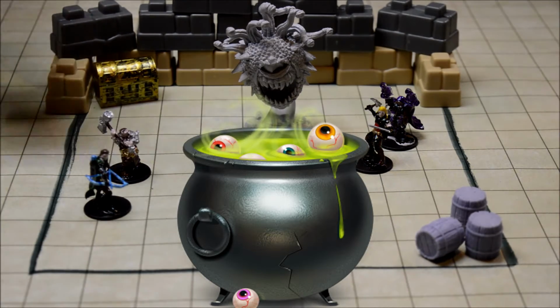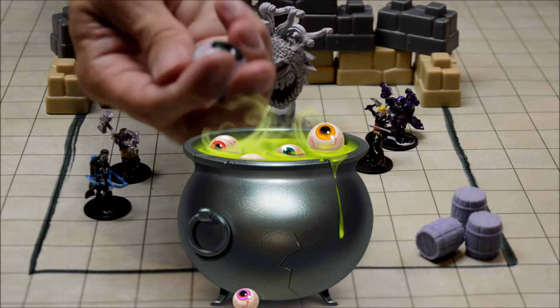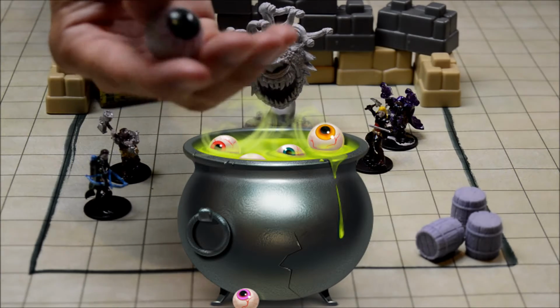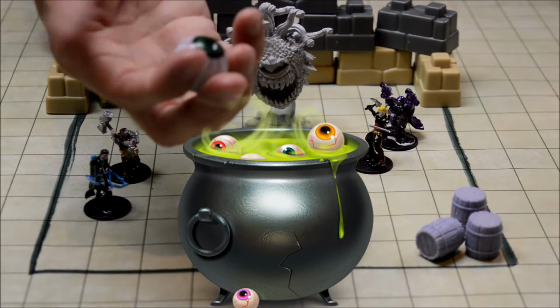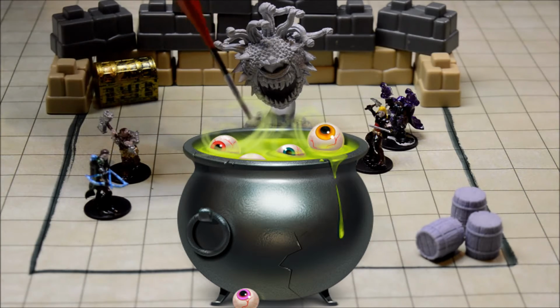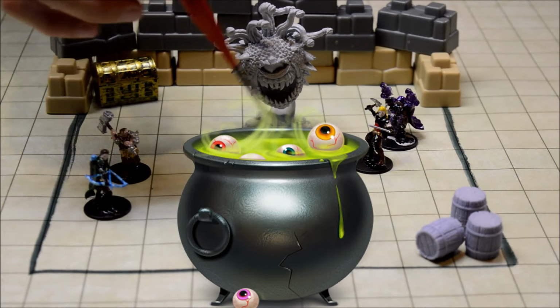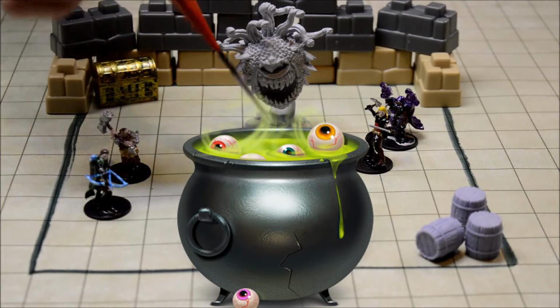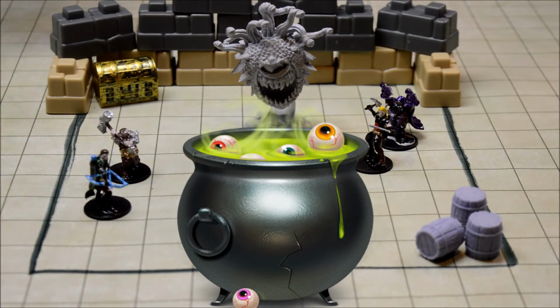Now the players can reach in and they can grab the eyes and they can hold them. And again, it's just going to be some kind of an optic slime that they're holding in their hand. But they can do that if they choose so. And there's an endless supply of these eyes in here. So whenever they grab a couple out, a few more take its place.